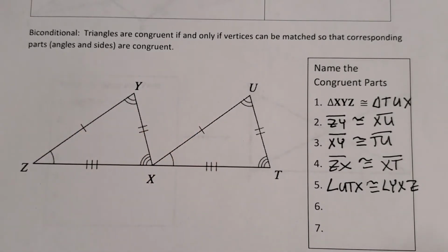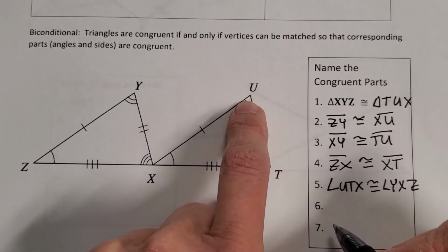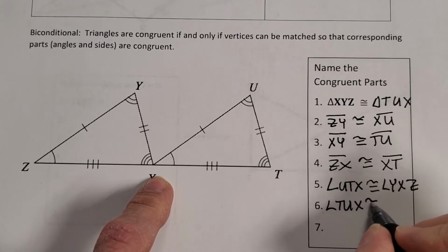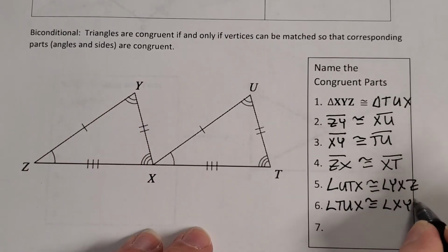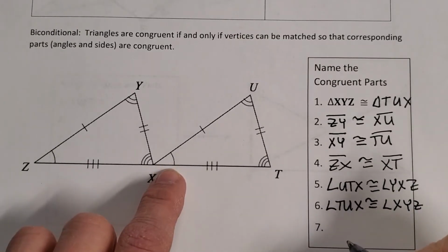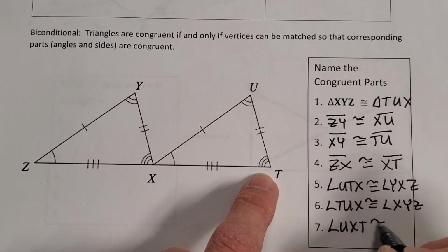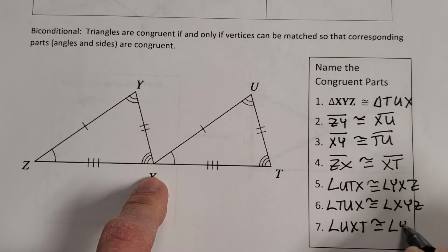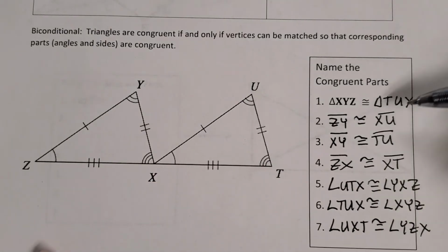Sometimes they are. So that one, I started off with a simple one. And then we did this angle, so now we can do this angle. So angle TUX is going to be congruent to angle XYZ. And then finally, we're going to do this angle. So UXT is congruent to YZX. And those are the 7 congruent statements. The triangles, 3 segments, 3 angles.